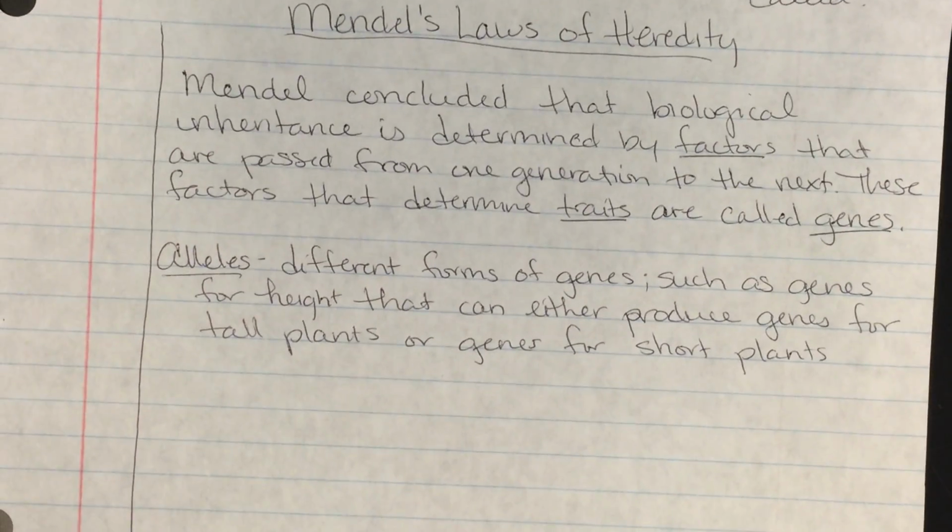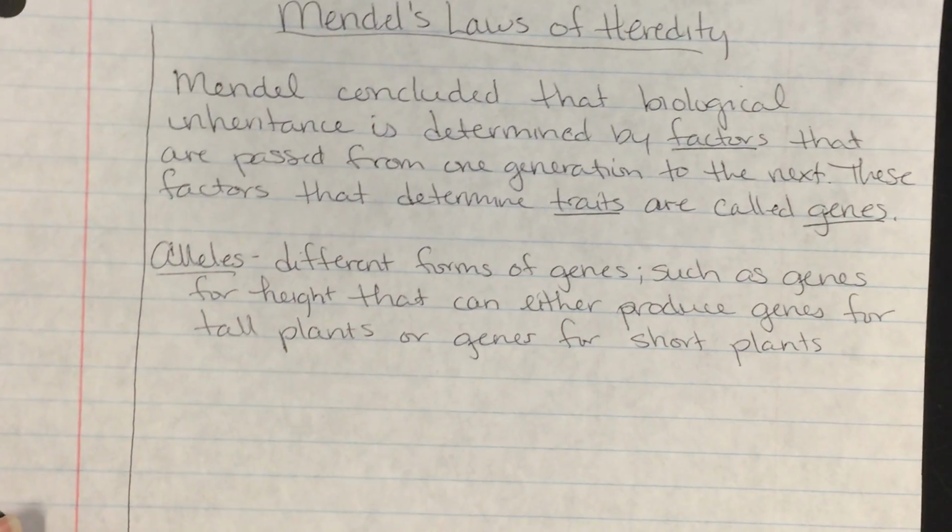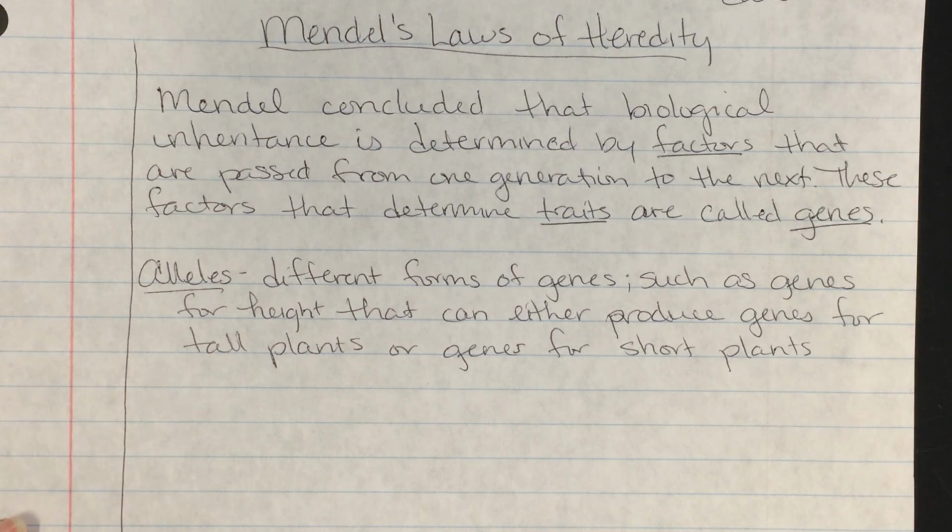So alleles, the different forms of the gene. So if we're talking about eye color, it could be the blue or the brown. If we're talking about height, short or tall. It could be flower color, purple or white, so we just have the different versions that we can get. So Mendel recognized the fact that we have these different versions and we have the term alleles for that. So in Mendel's time in the 1800s he did come up with 2 laws.